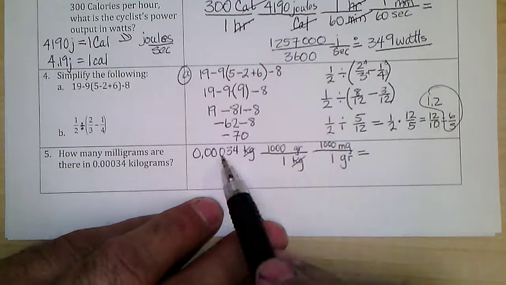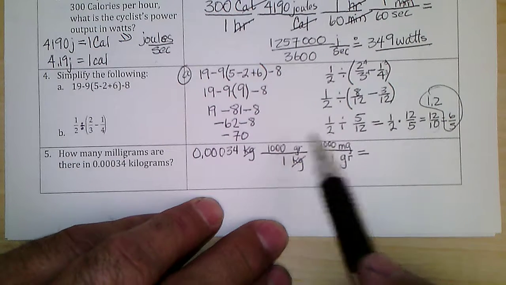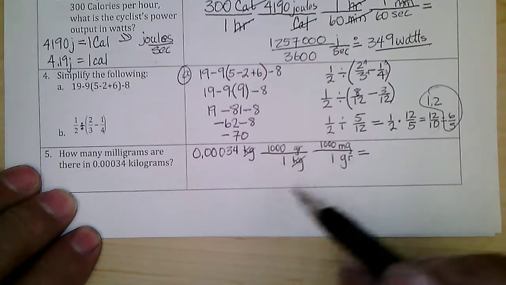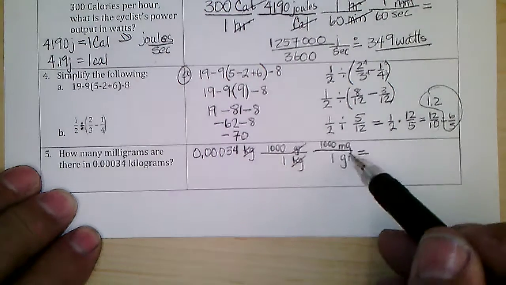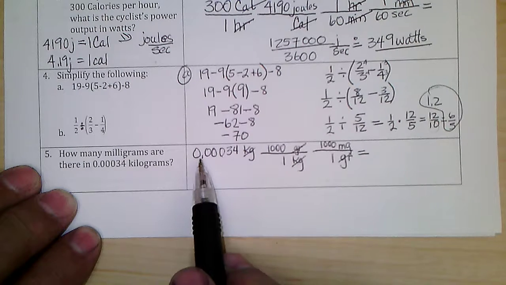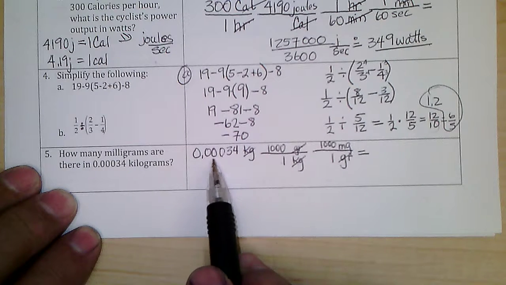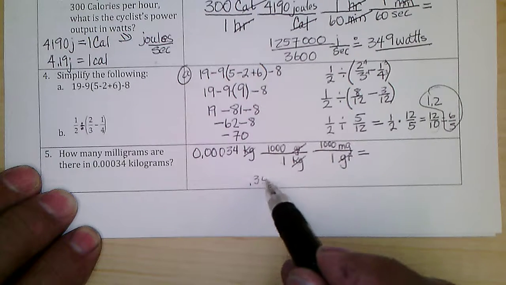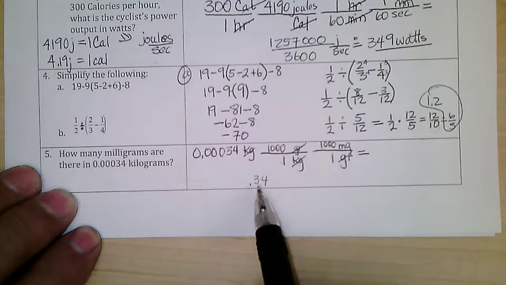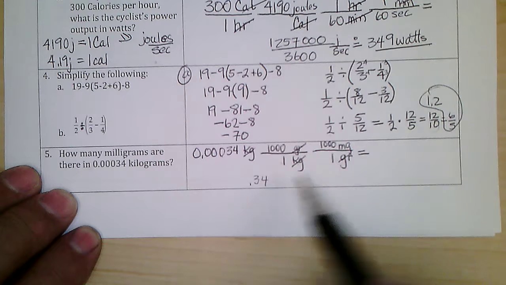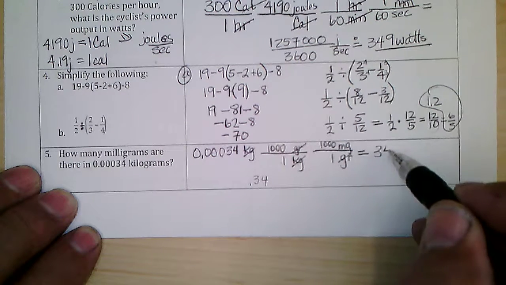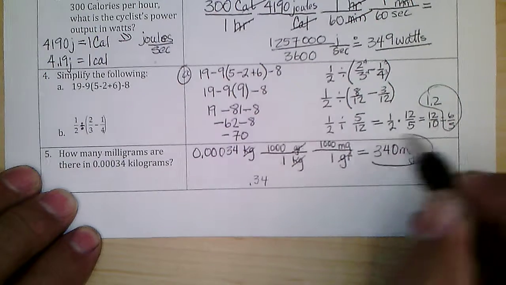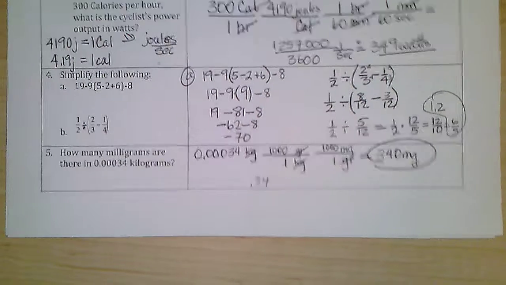So I'm multiplying this by 1,000, and then by 1,000. And dividing by 1, which doesn't do anything here, and that would cancel the grams. So 1,000 times a number just moves the decimal 3 places, so that these two multiplied would be 0.34, times 1,000 again would move it 3 more places and make 340 milligrams.